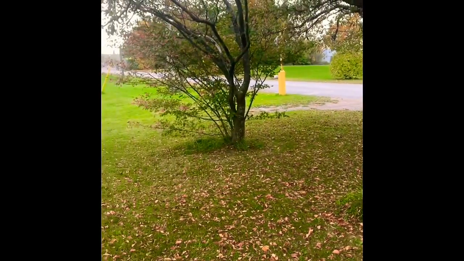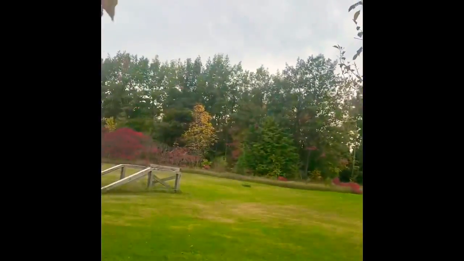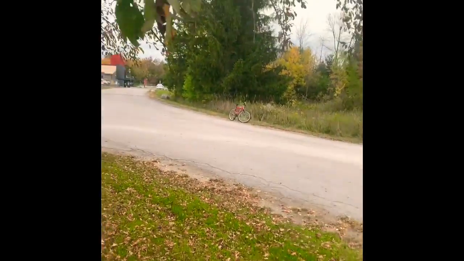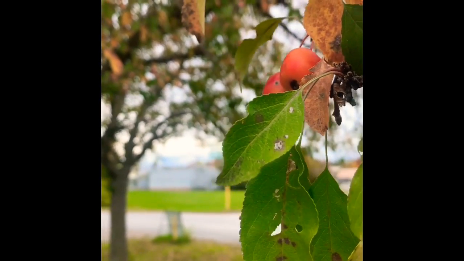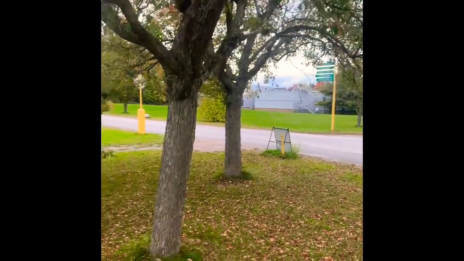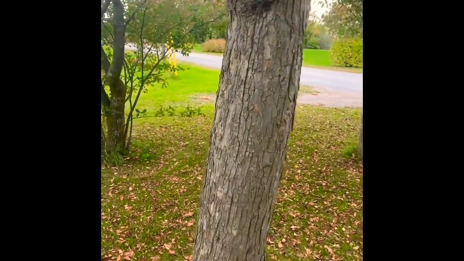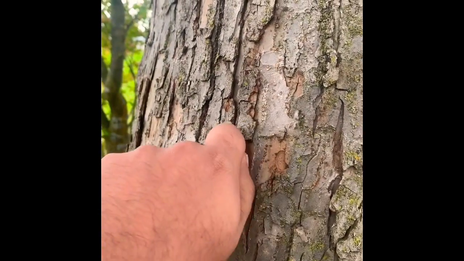And their leaves are oval shaped and serrated, and the bark is grayish brown and scaly, and it is very easy to peel off.